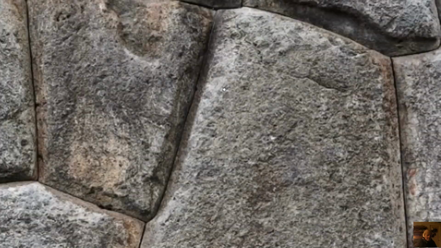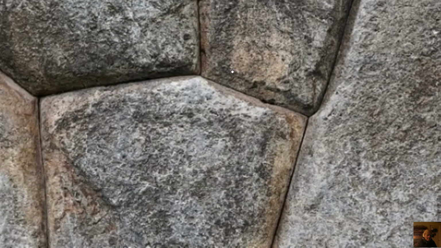This thing's got evidence of high technology all over it. Another flat, straight edge right through here. My only question, if I had one, was did they put the bevels on after the stones were in place? Well, I think they did.